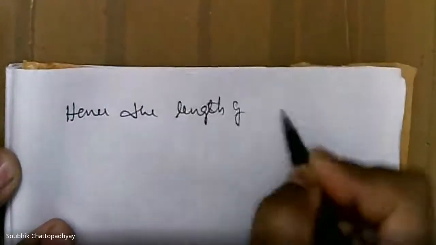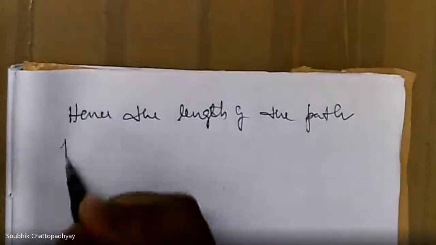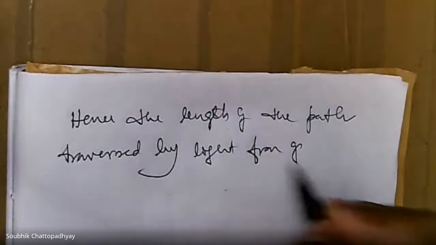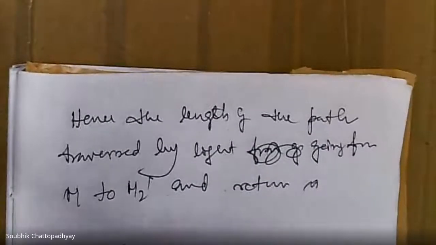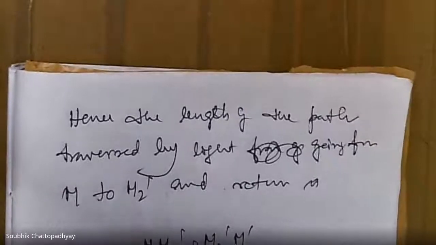So the length of the path traversed by light going from M to M2 dash and return is L2 equals to M M2 dash plus M2 dash M, which is equal to twice L by root over 1 minus V square by C square, or twice L into 1 plus V square by 2C square.